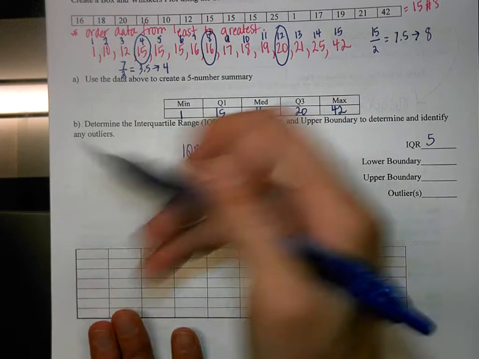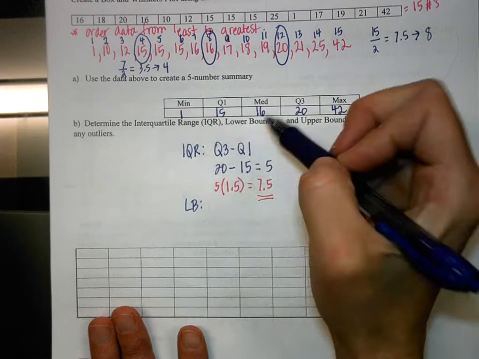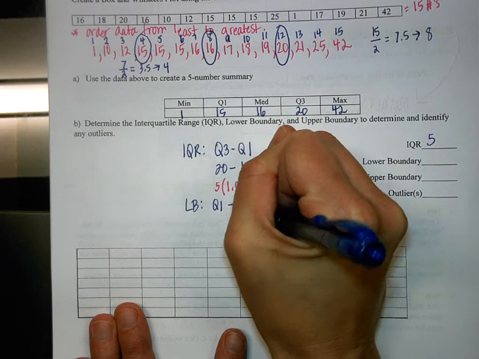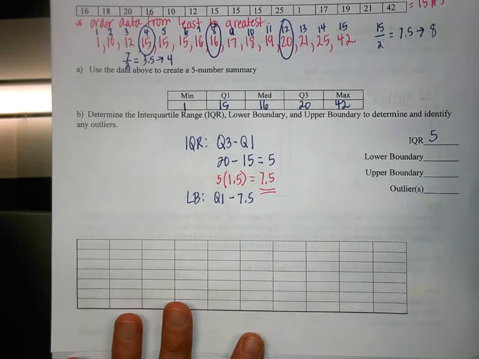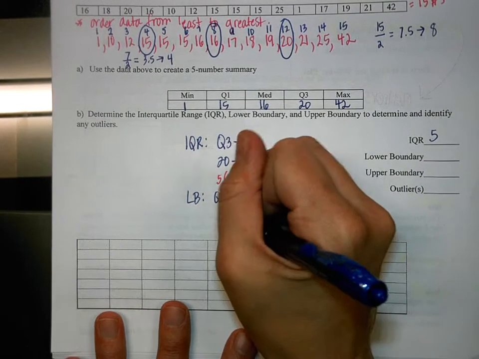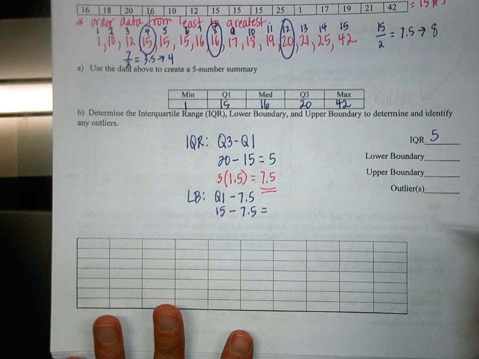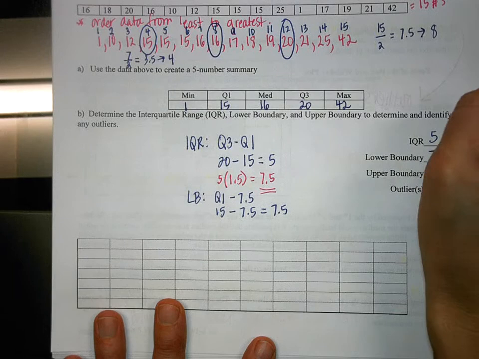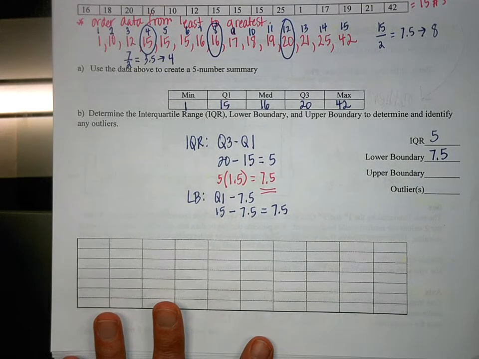Okay? So, starting with my lower boundary, we will take our Q1 value and subtract 7.5. What is my Q1 value? 15. And 15 minus 7.5 equals 7.5. Very good. And so 7.5 is my lower boundary. Am I going too fast?